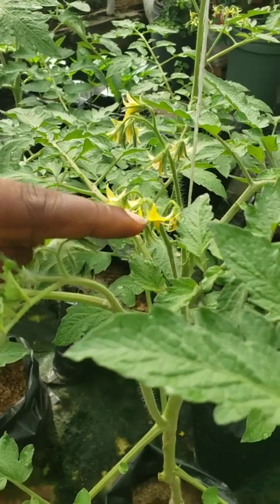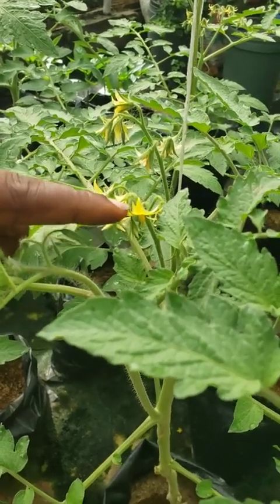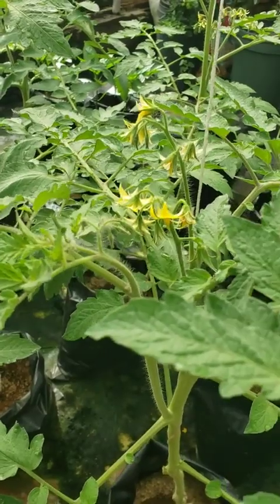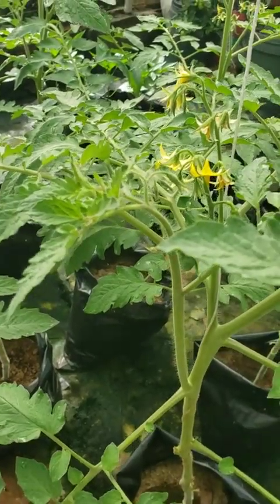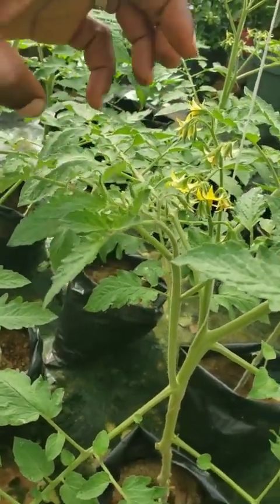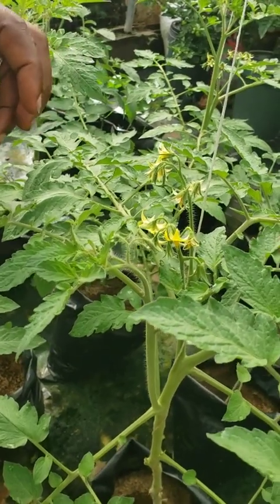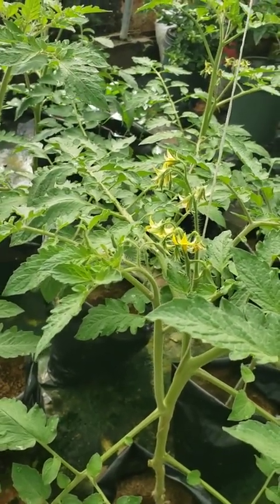You can see the way it's wide open to receive pollen from the male flower. So what happens is this: the pollen will drop on the pistil of the female, and before you know it, pollination will happen. And once it happens, it will start drying up, and once it dries up, it will fall off.